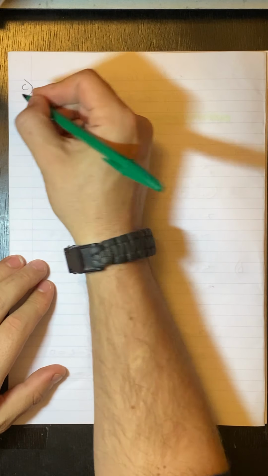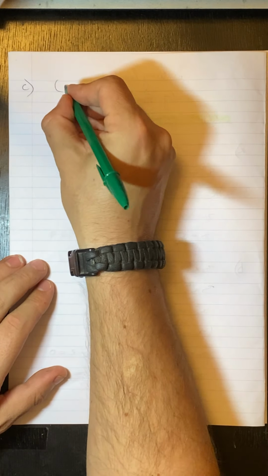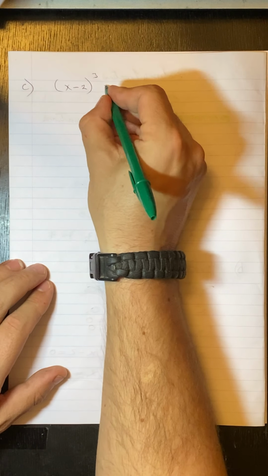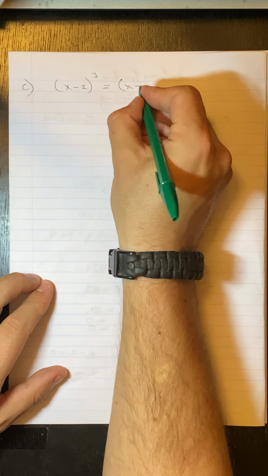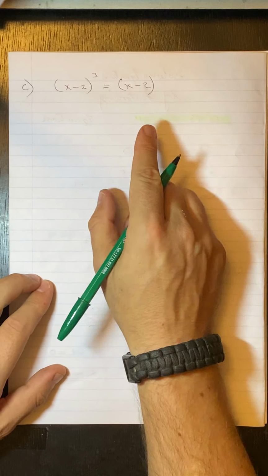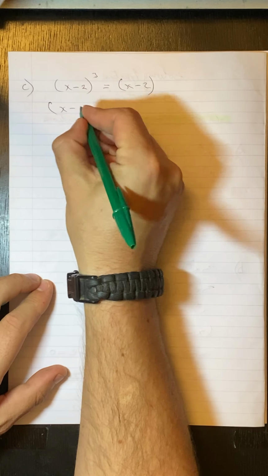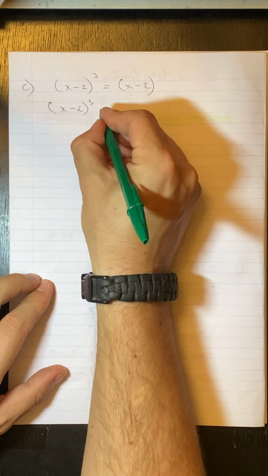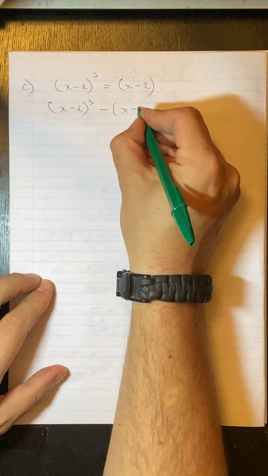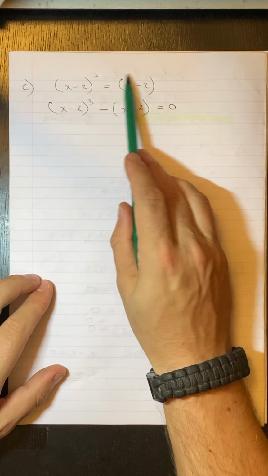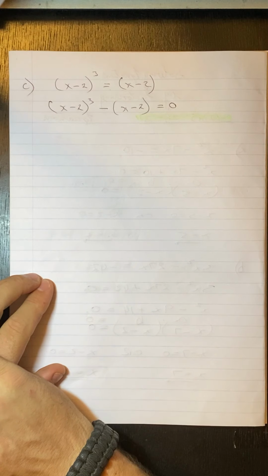So we've got x minus 2 cubed equals x minus 2. What I'm going to do is take everything to the one side. So we get x minus 2 cubed minus x minus 2 equals 0. So I took that entire bracket to the other side and it becomes the minus.